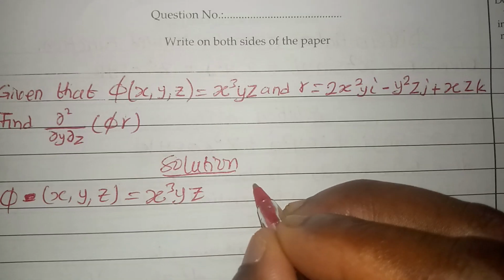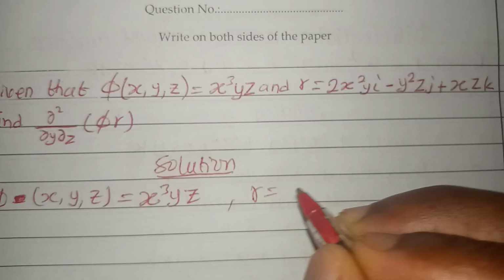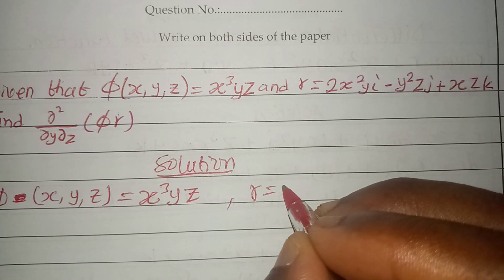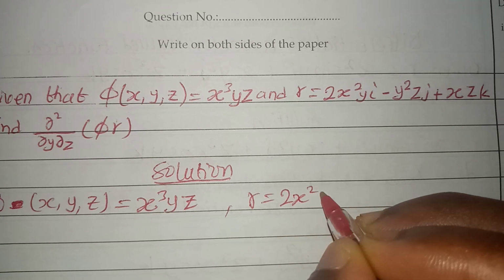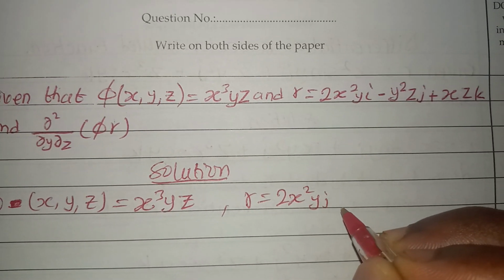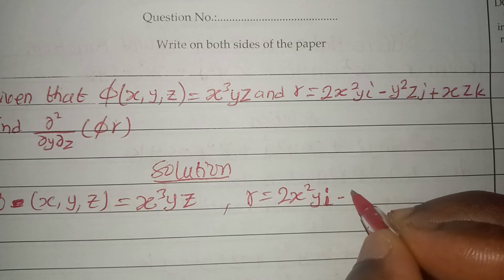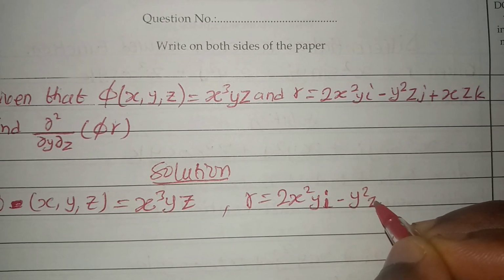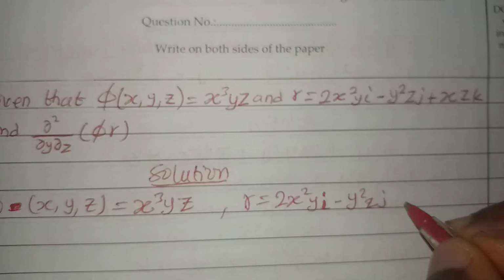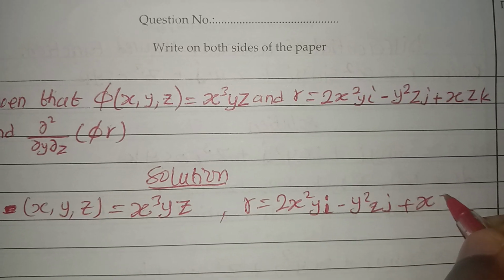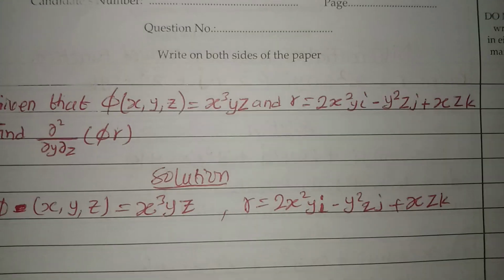And we know our r is also given as 2x squared y i minus y squared z j plus xz k.